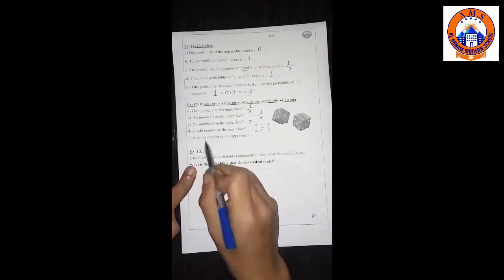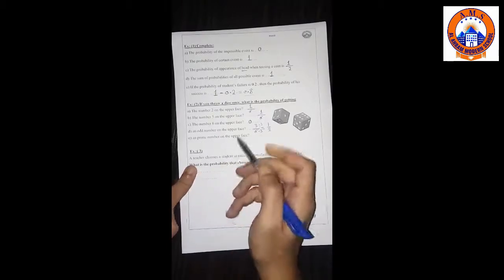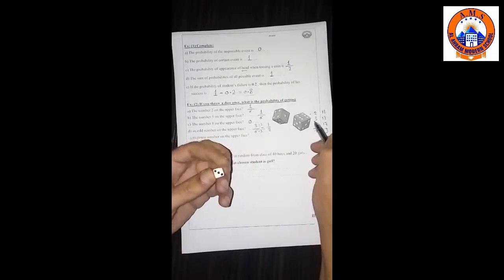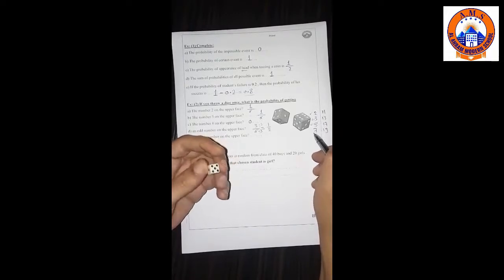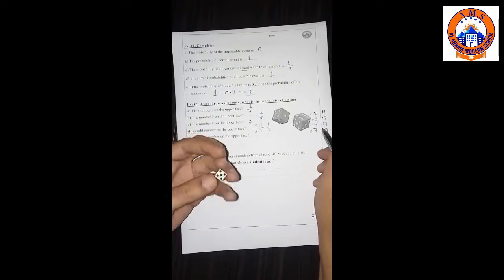What is the probability of getting a prime number on the upper face? The prime numbers are 2, 3, 5, 7, 11, 13, 17, 19, and so on. So the die contains the number 2 and the number 3 and the number 5. There are no other prime numbers in the die.